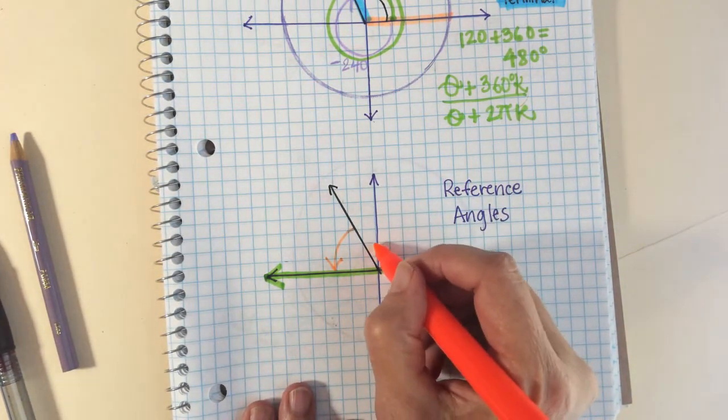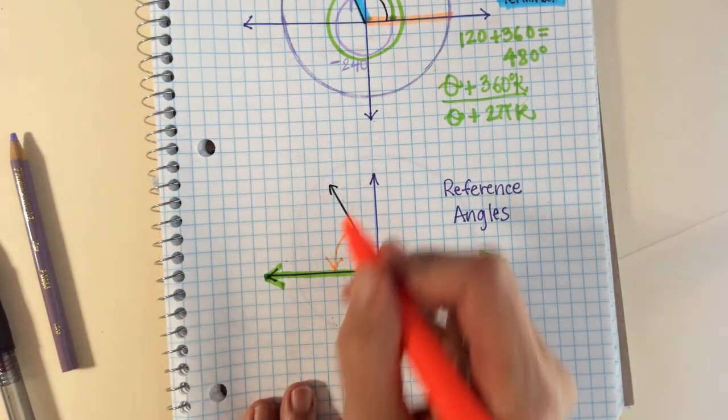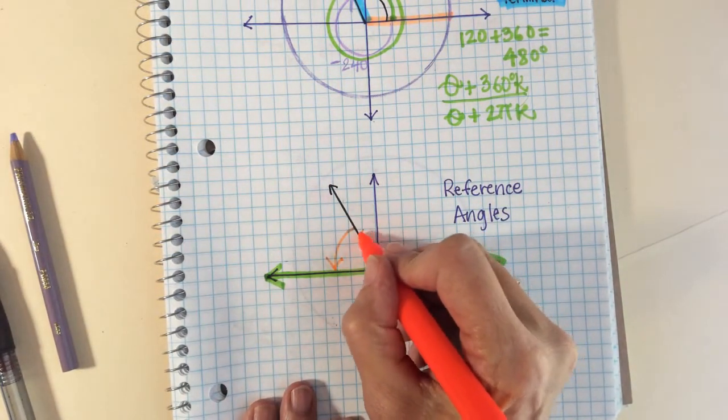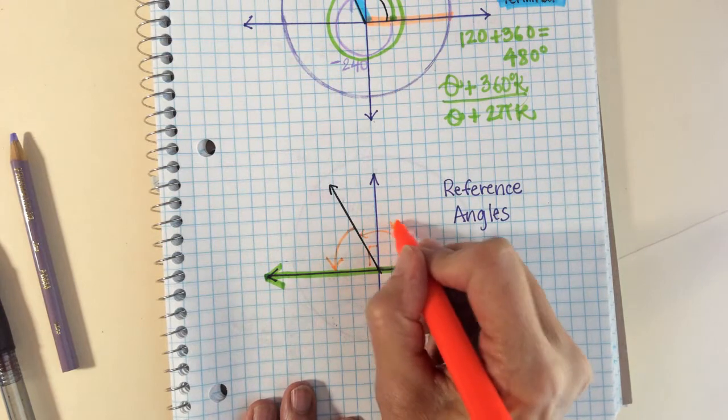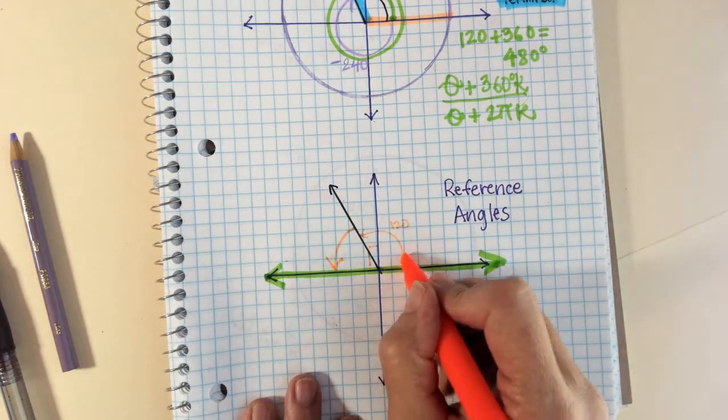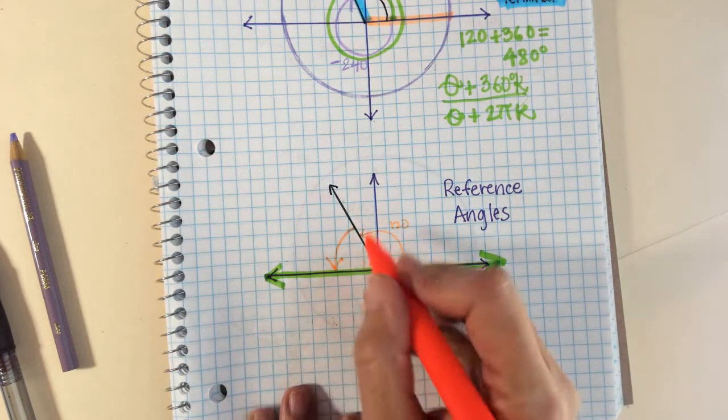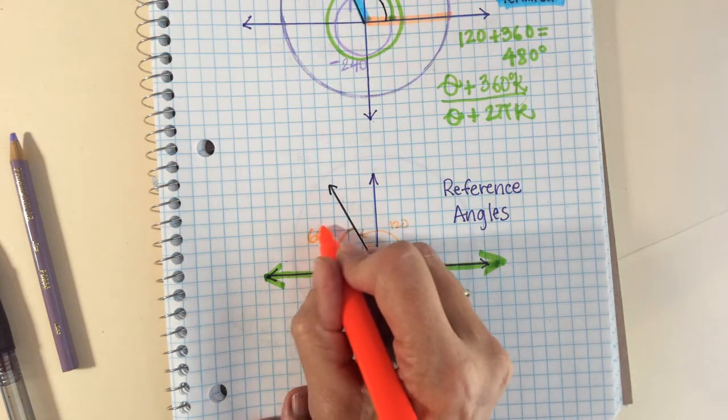I know from here to here is 90 degrees. This whole measurement was 120. All the way across is 180. So I know that this angle is 60 degrees.